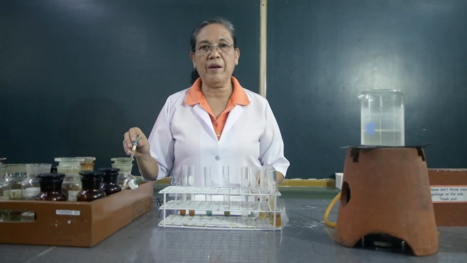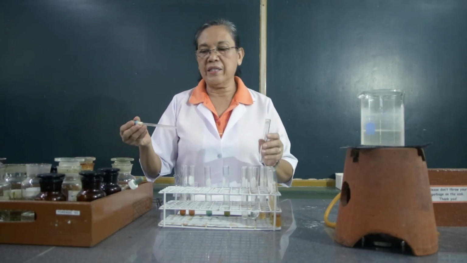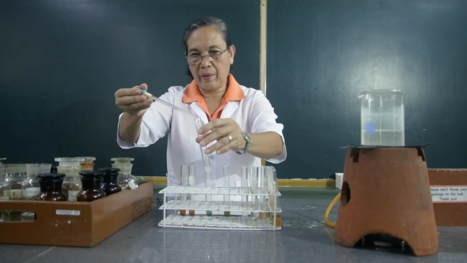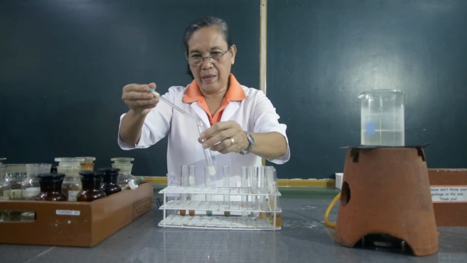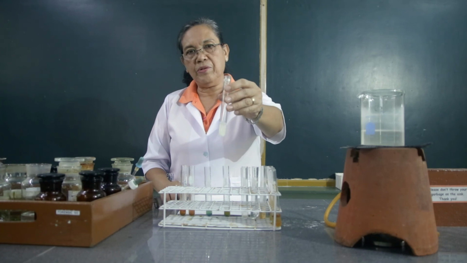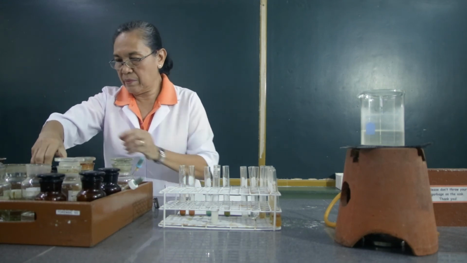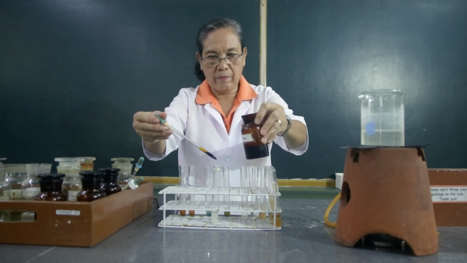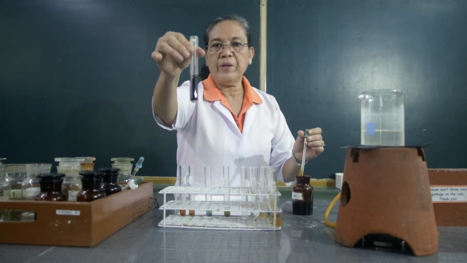The last reaction that we're going to demonstrate is that of the iodine test. So in the iodine test, we're going to use here the starch solution. Let's use 5 ml of this starch solution. To this starch solution, we are going to add few drops of the iodine solution. Observe what happens to the color.